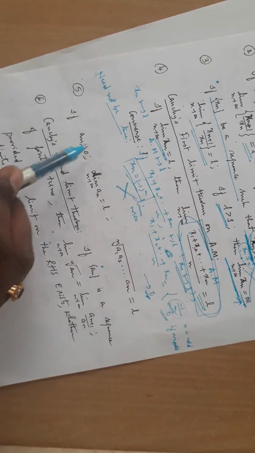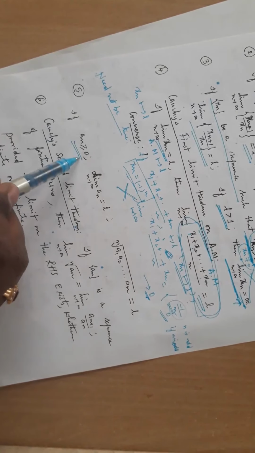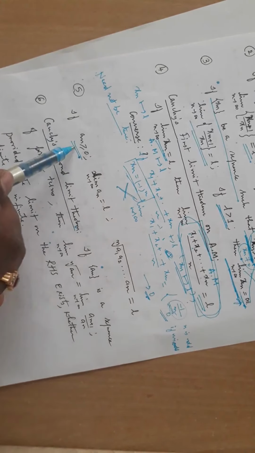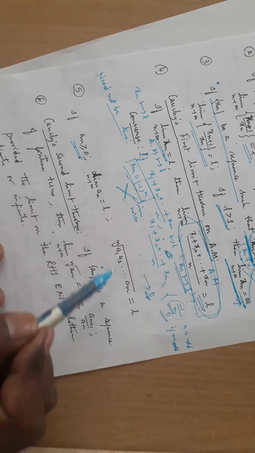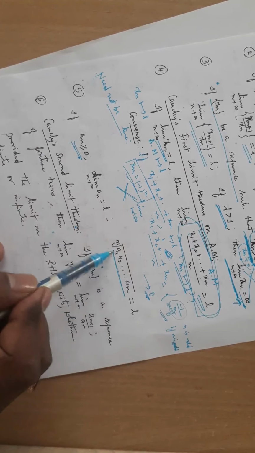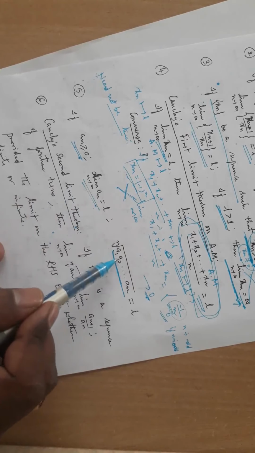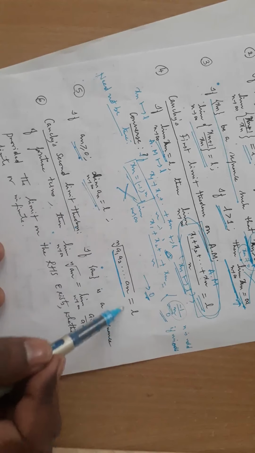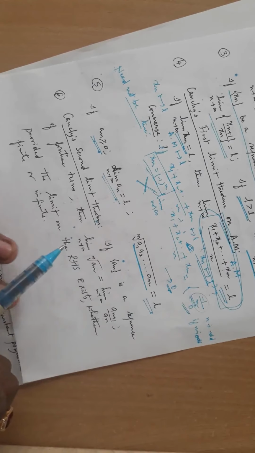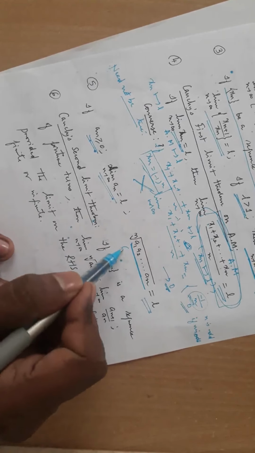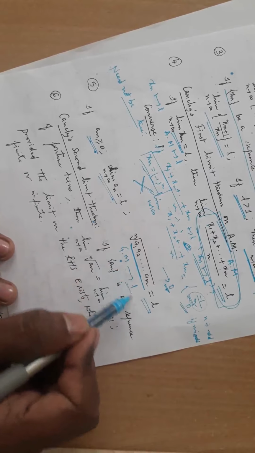Similarly, we have one more result. If an is positive, because I am taking a1 to be greater than or equal to 0, because I am taking it within the square root, and if the limit of an is L, then the nth root of a1, a2, etc. up to an is also equal to L. Idea is clear? Its geometric mean also will converge to L.